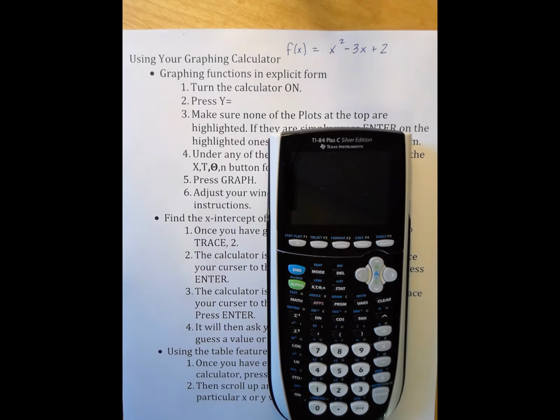These notes are on using your graphing calculator to solve a quadratic equation or find the x-intercepts of the quadratic. The first part of these instructions are instructions that you have by now probably worked with. If not, there's a nice reminder there of what it is that you're doing in the first part.